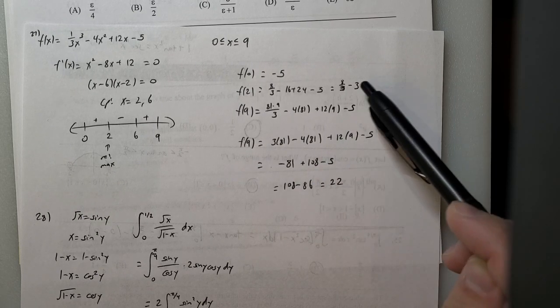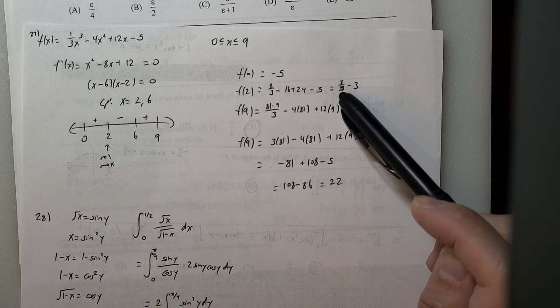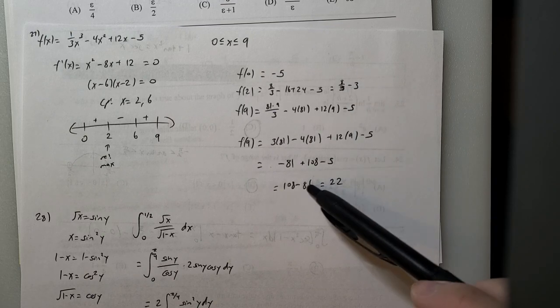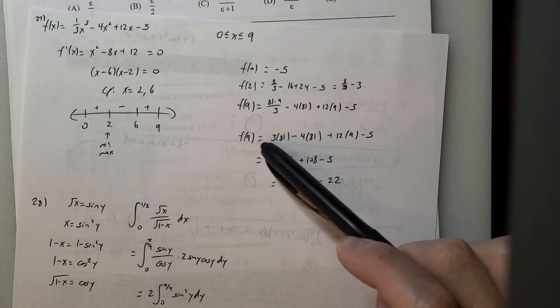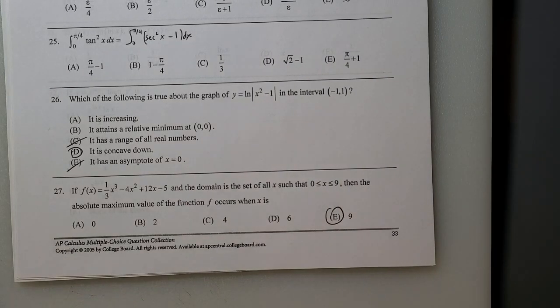Which 22 is much bigger than 8/3 minus 3. What's this value? Well, if it's even 9/3, that's 3 minus 3, which is 0. So it'll probably be a little bit bigger than 0. This is obviously much bigger, so this is the absolute max. Okay, so that's the answer for that one.